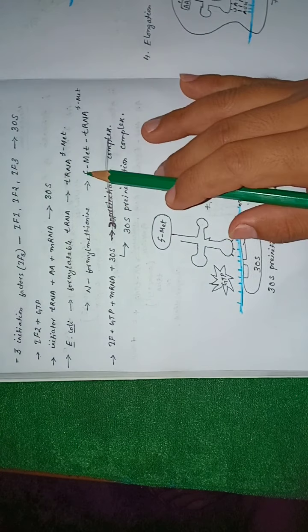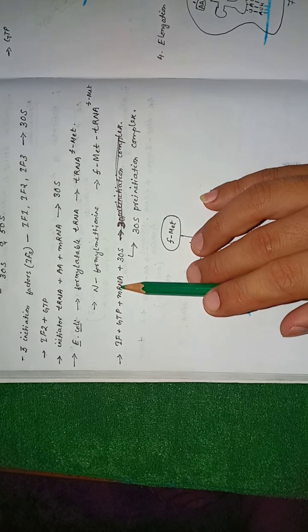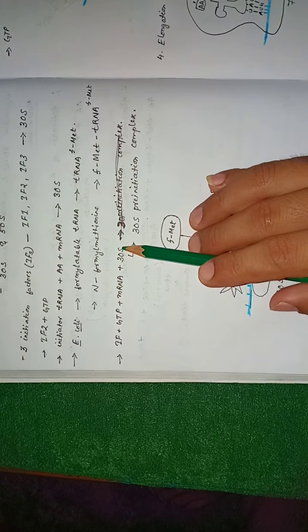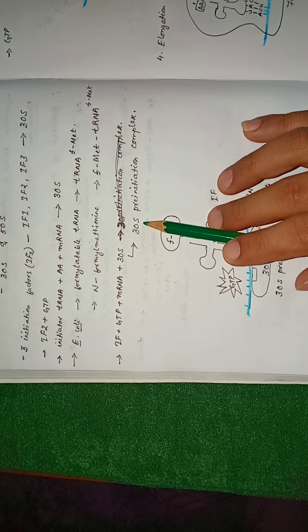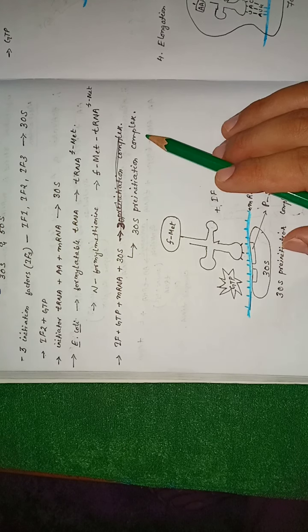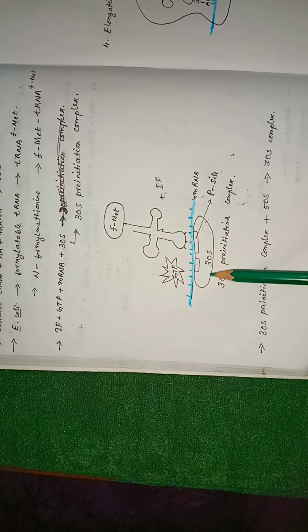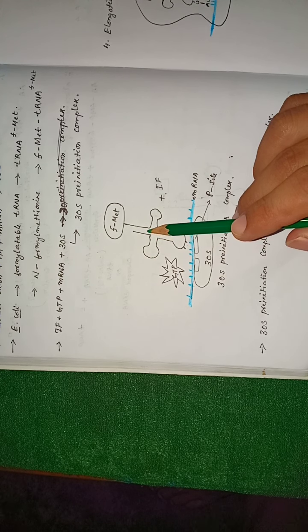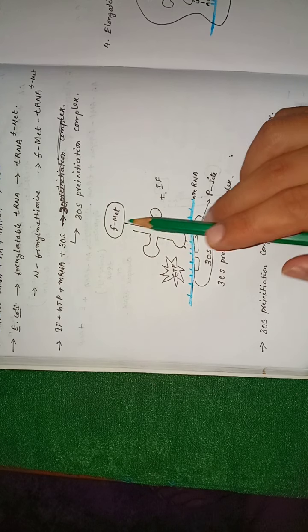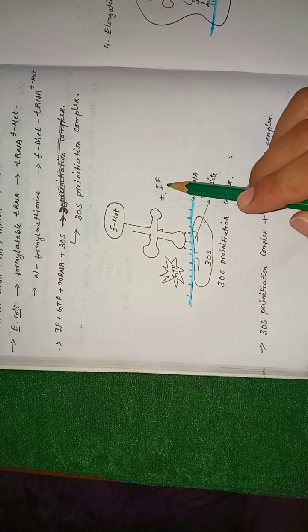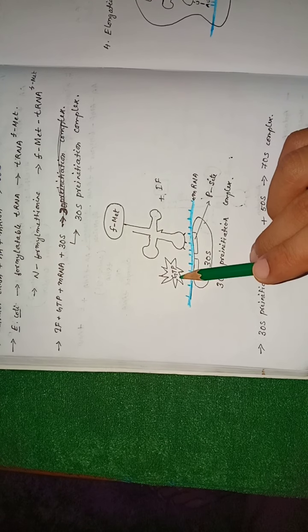Now the initiation factors, together with the GDP, the mRNA and the 30S subunit of the ribosome, together form the 30S pre-initiation complex. So this is the smaller subunit of the ribosome, 30S. This is the mRNA and this is the tRNA together with its fMet, and the initiation factor with the GDP.